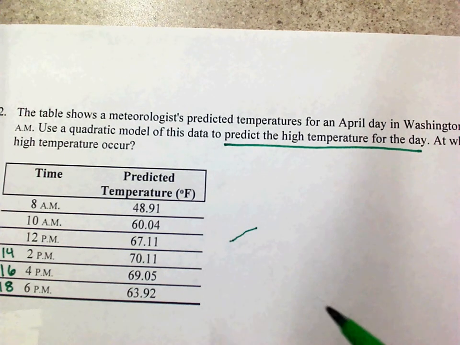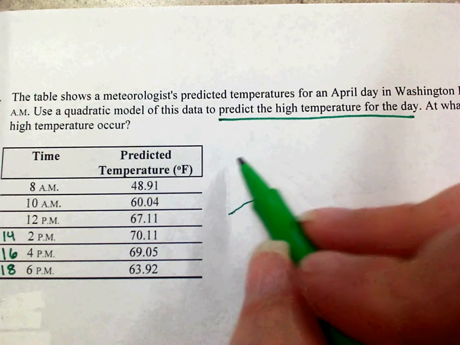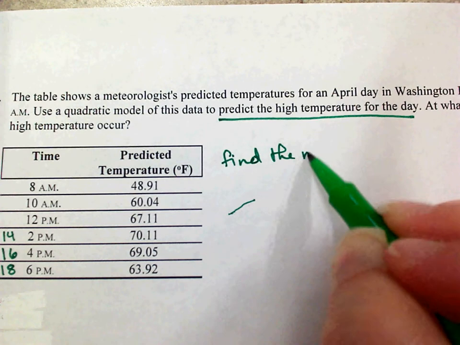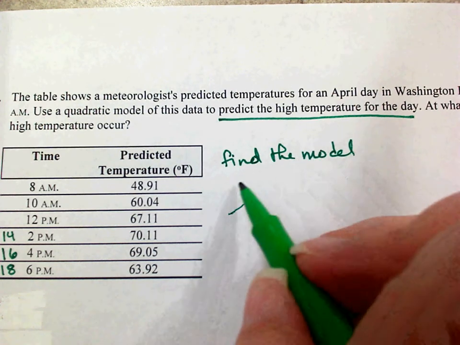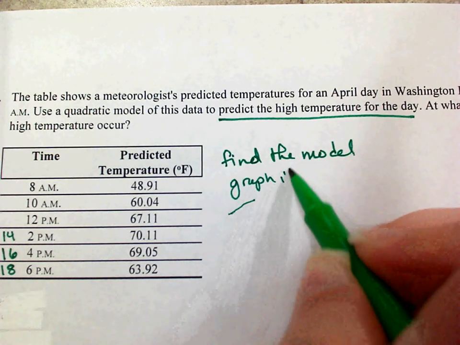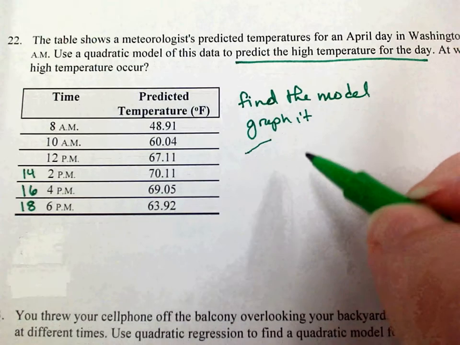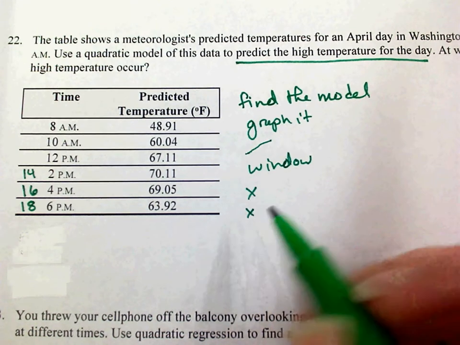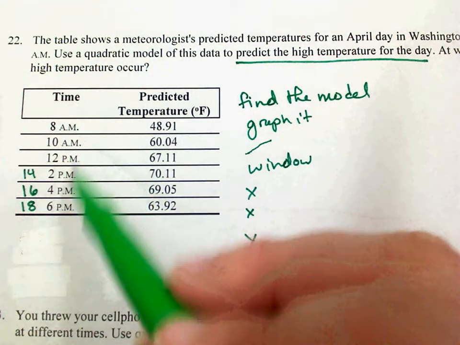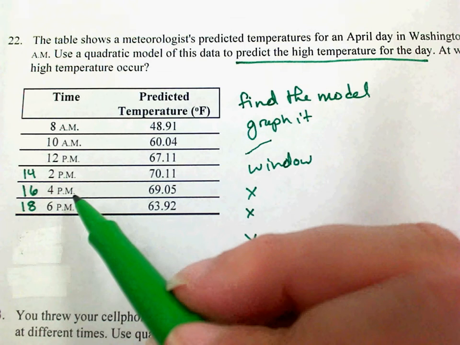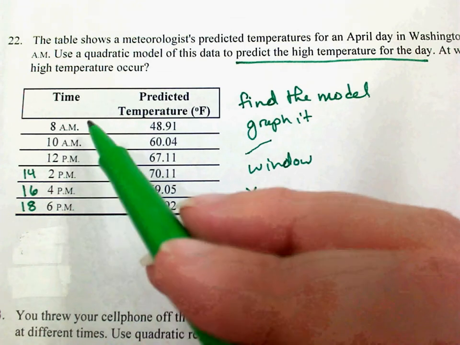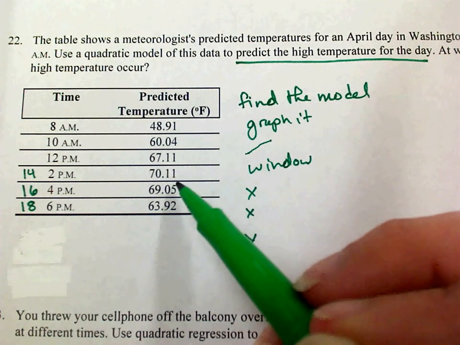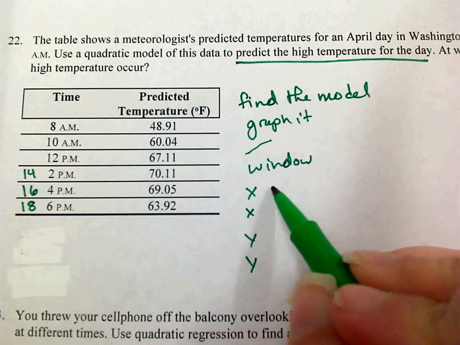You need to find the model, graph it. What window would we look at? What about for your x's? Okay, you could do 6 to 20, and that would look only around that time, and the maximum should be during that zone. You could go all the way from 0 to 24 if you want to do the whole day. It would be okay. If you did 6 to 20, you would still see the maximum, so that's okay.